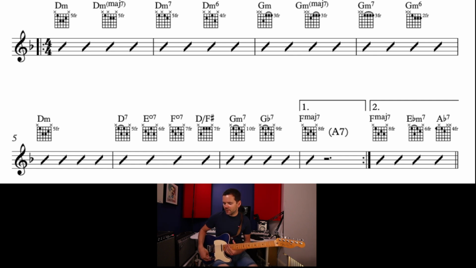Let me play through it, and then we'll talk about what's going on. So we've got D minor to minor major 7, running down to minor 7 to minor 6, then move to G minor, do exactly the same thing. So here's G minor 7, G minor 6, then a bar of D minor. Then we're going to go somewhere else, take it dominant, and then we've got a little chord run, E diminished, F diminished, D sus F sharp, G minor 7, G flat 7, stop on the F. Back to the start.